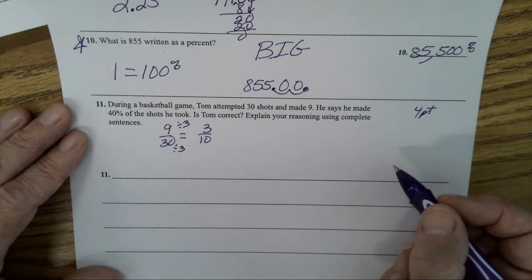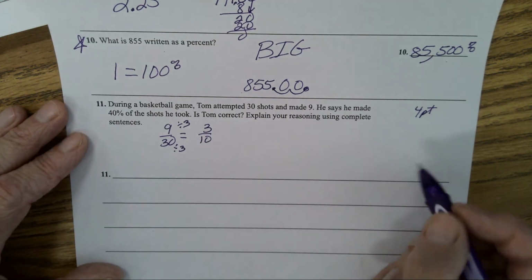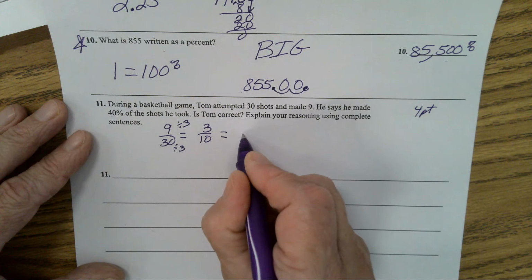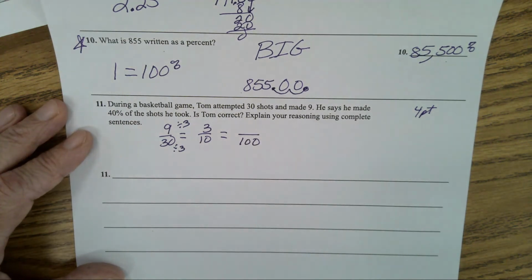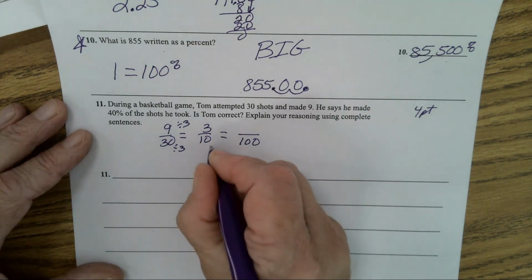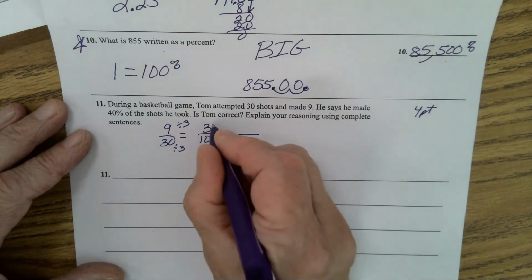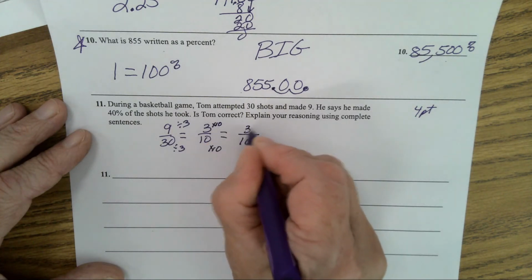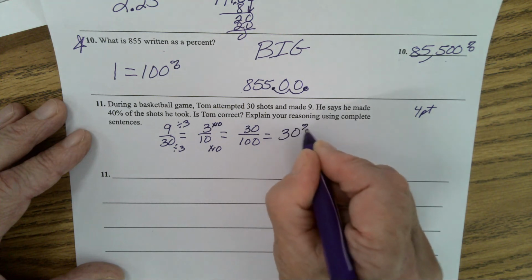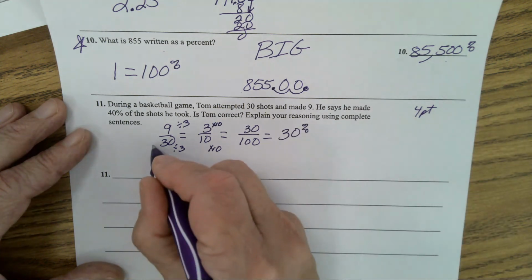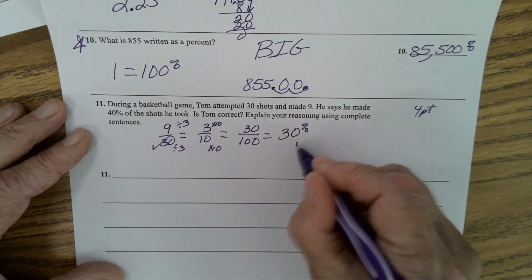Now I have to change it to a percent. To get it as a percent, I need to get it over 100. How can a 10 turn into a 100? Times 10. 10 times 10 is 100. 3 times 10 is 30. And I know my percent is 30%. So I've got my point for the fraction. I have a point for the percent.